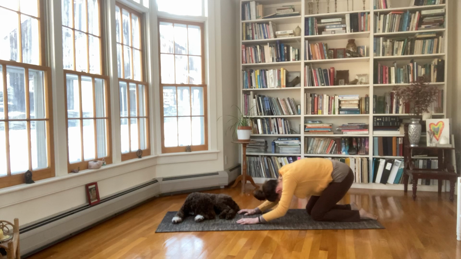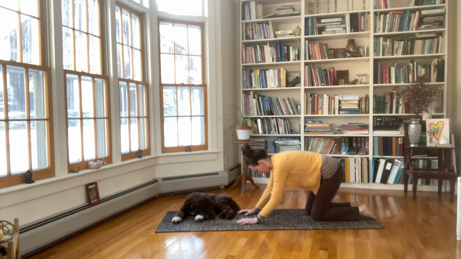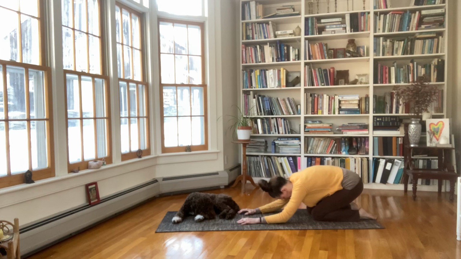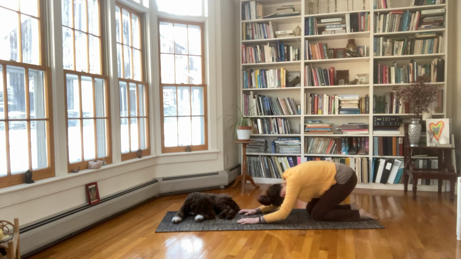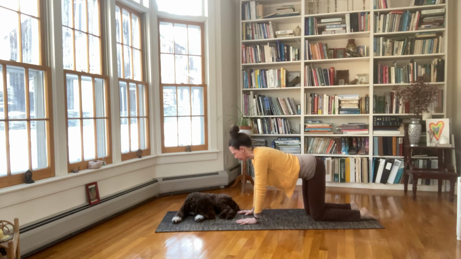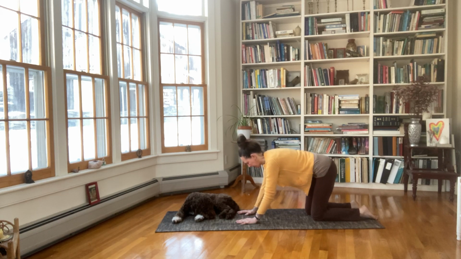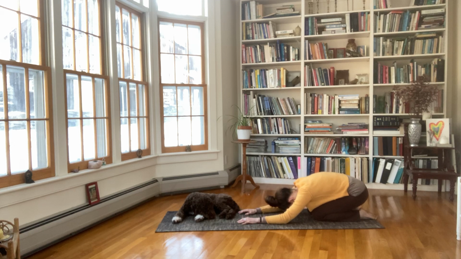3 more times. Inhale, let the attention move down to the base of the spine. And then gather the pelvic floor, and exhale, bring the hips back to the heels. And inhale, come up to all 4s, feeling the chest open. Exhale, engage the pelvic floor and bring the hips back to the heels again.